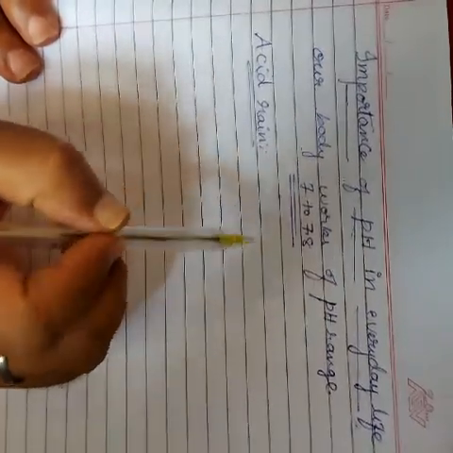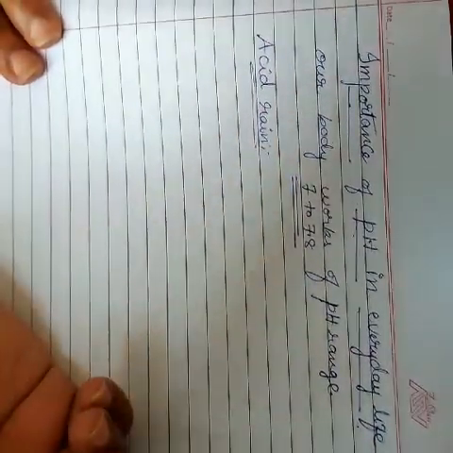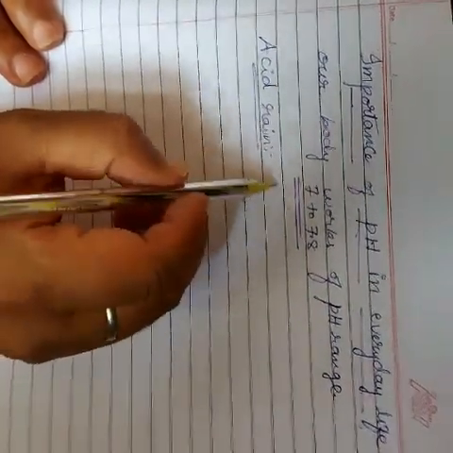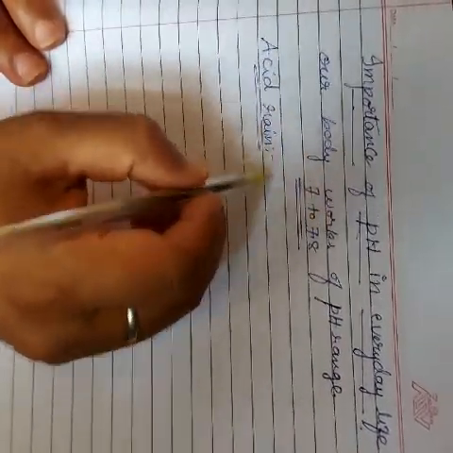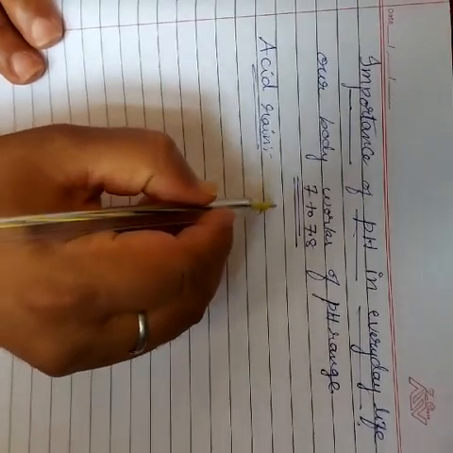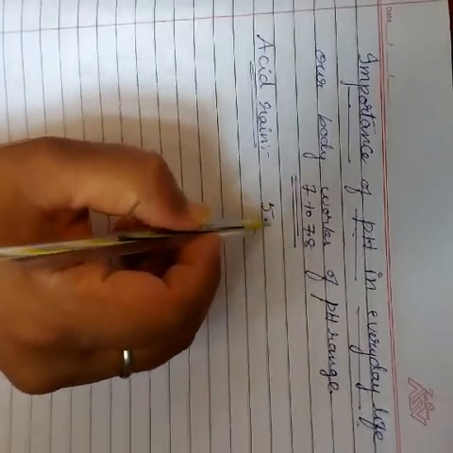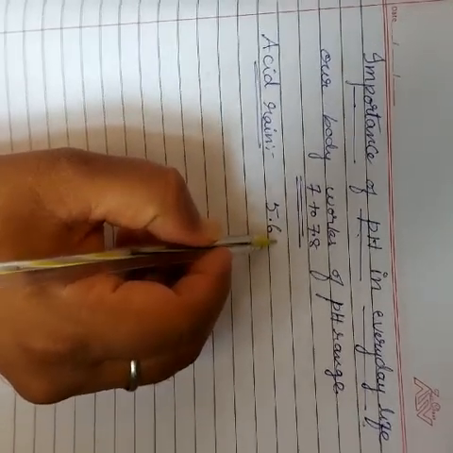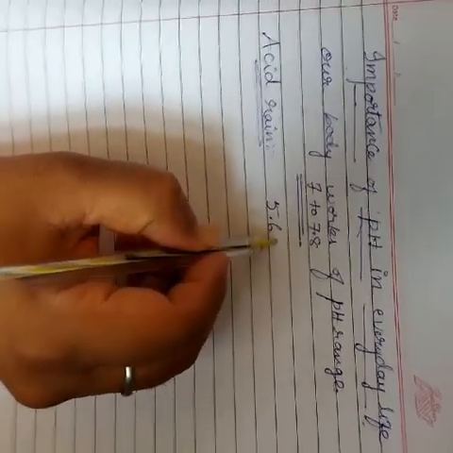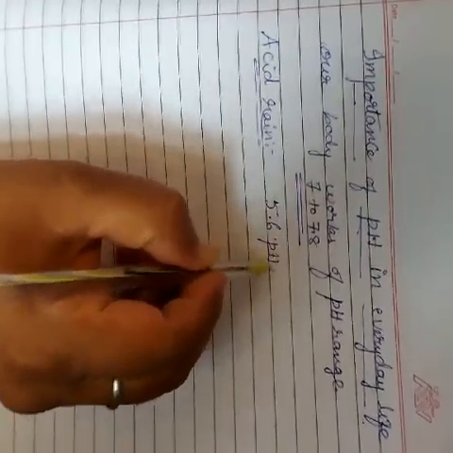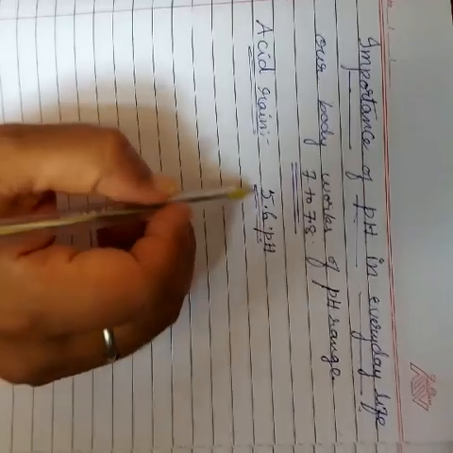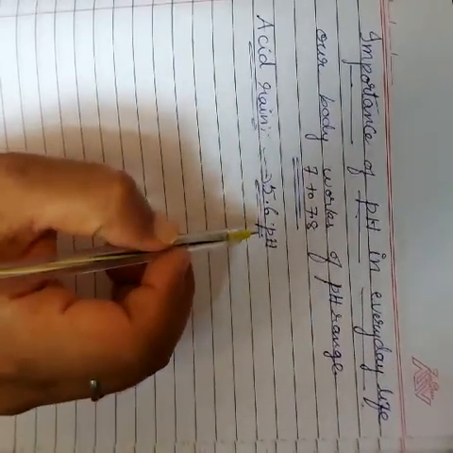They damage vegetation and so on. The pH of acid rain is 5.6.